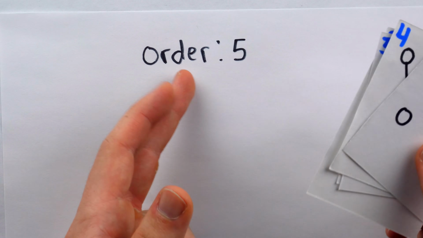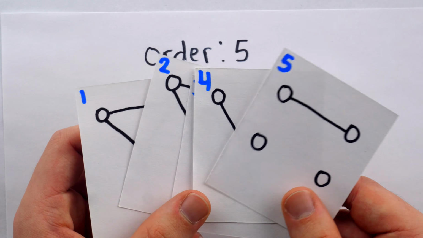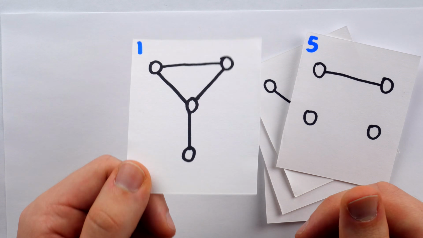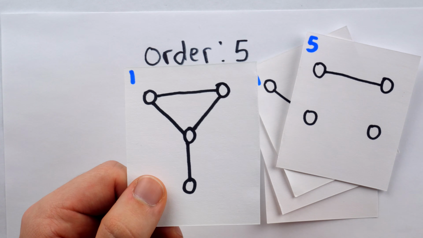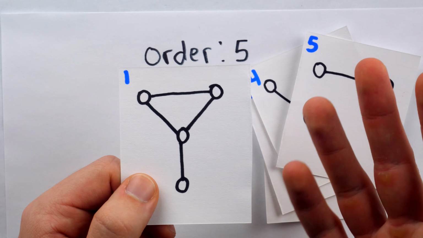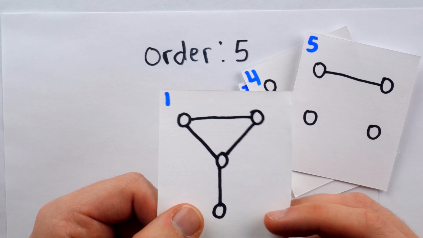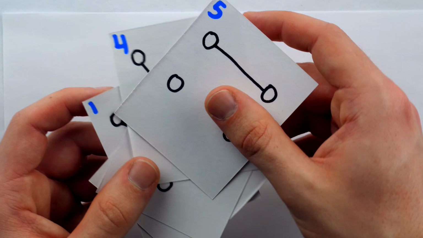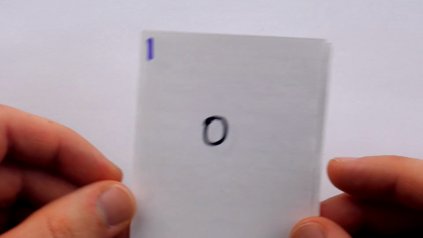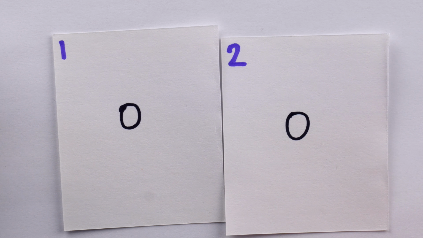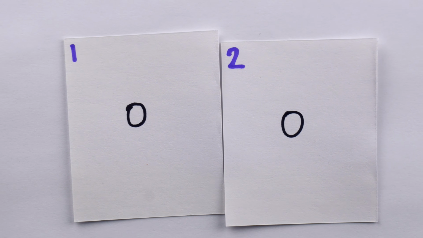Now, just like there's a term for the number of vertices in a graph, there's also a term for the number of edges. For example, this vertex deleted subgraph on card 1 has 1, 2, 3, 4 edges. That's called its size. So can we recognize the size of a graph from its vertex-deleted subgraphs? Well, not necessarily. For example, here is a deck of vertex-deleted subgraphs, just 2 in this case. So how many vertices does the original graph have?